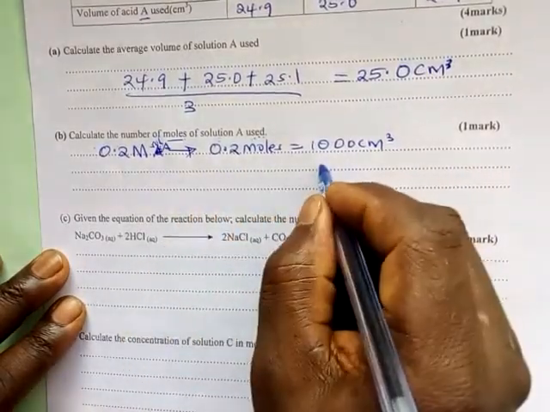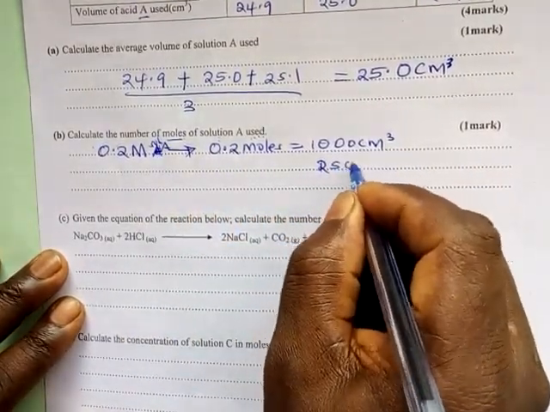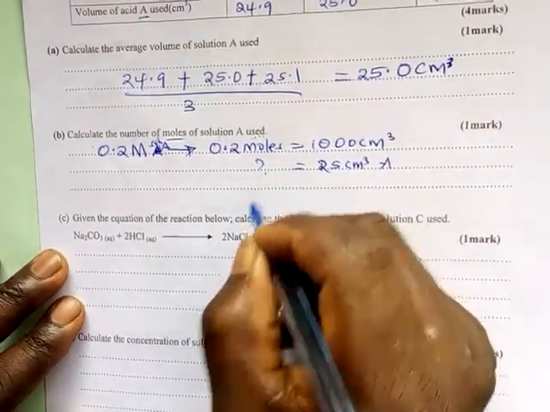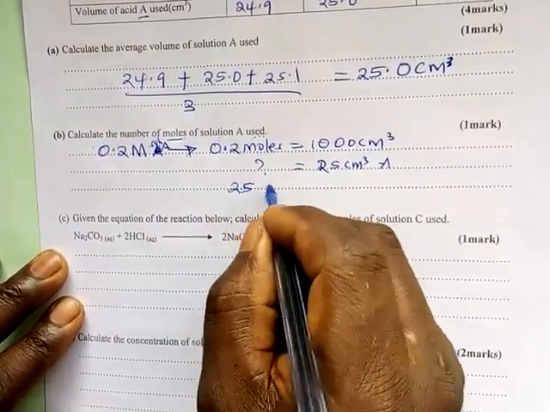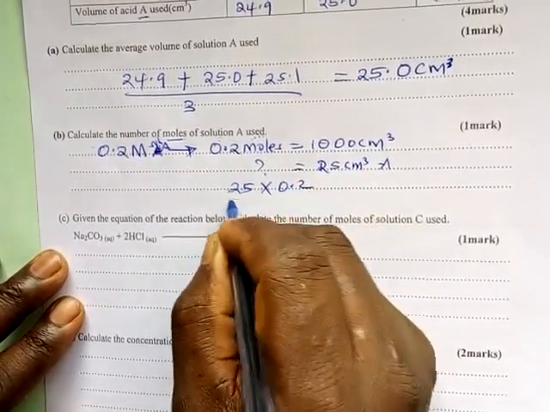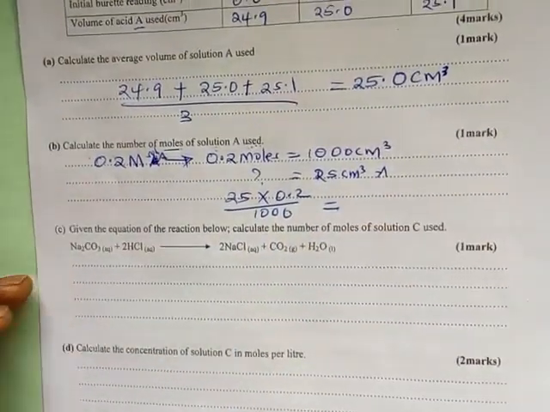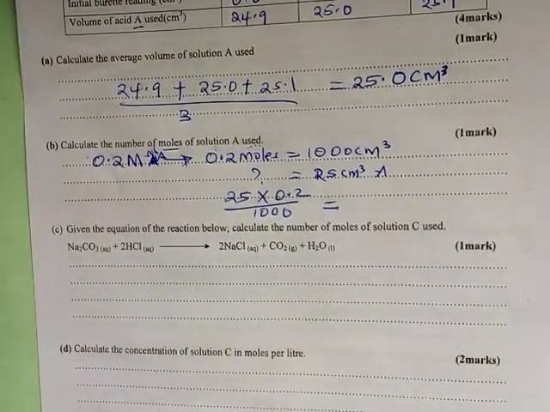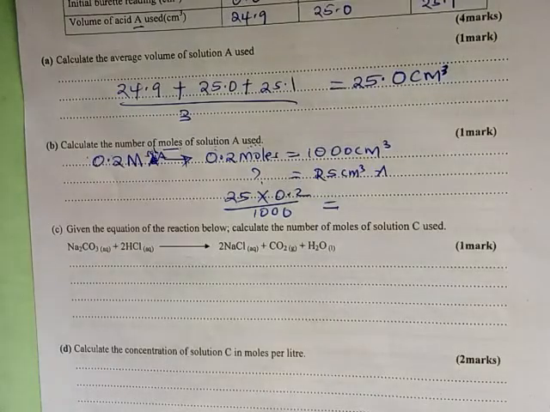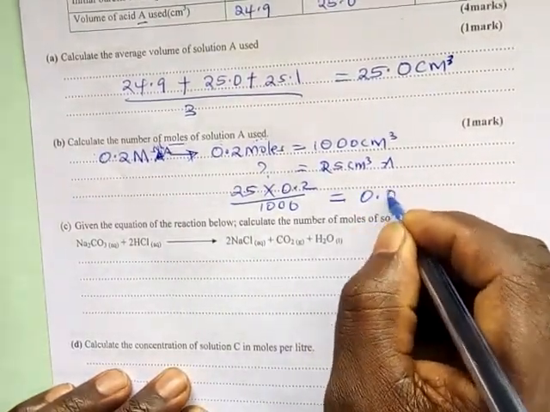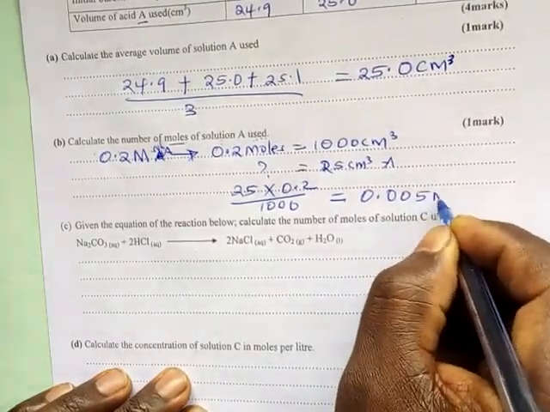So we are going to ask, 25 centimeters cube of solution A will contain how many moles? So 25 times 0.2 divided by 1,000 will give us the number of moles that reacted there. So that one will give us 0.005 moles.